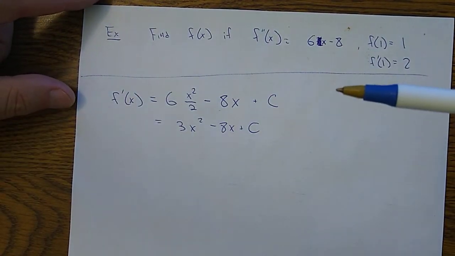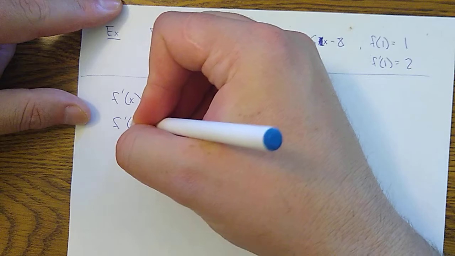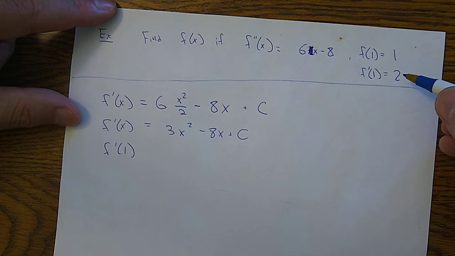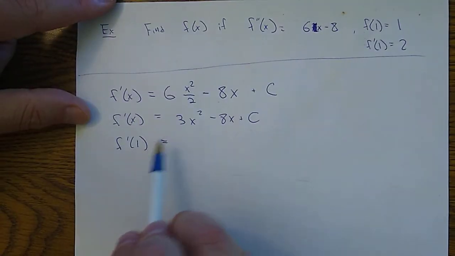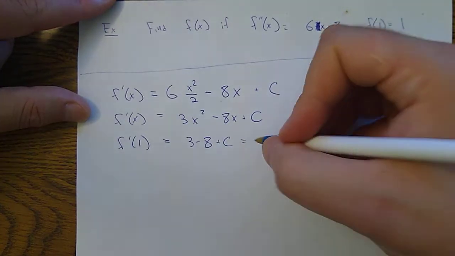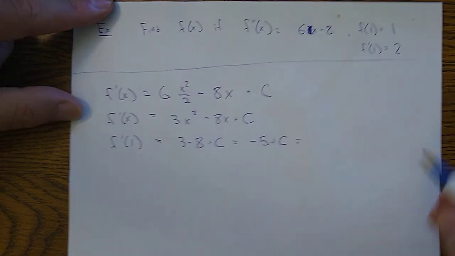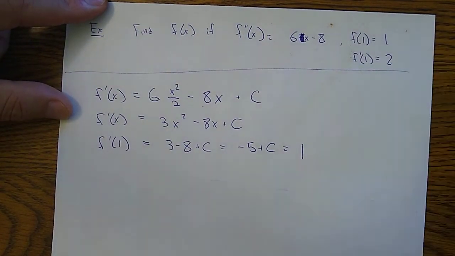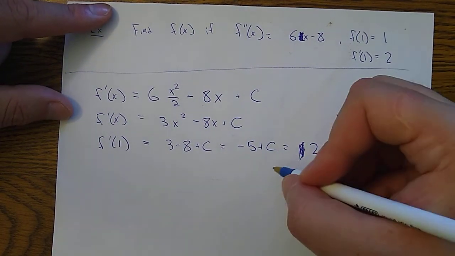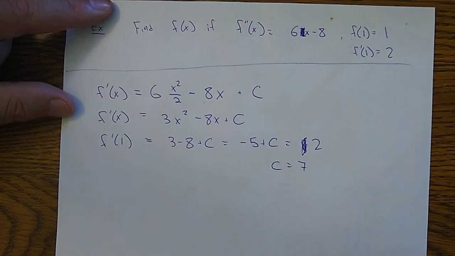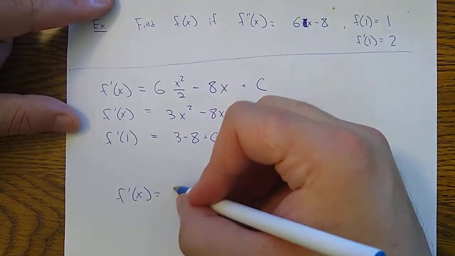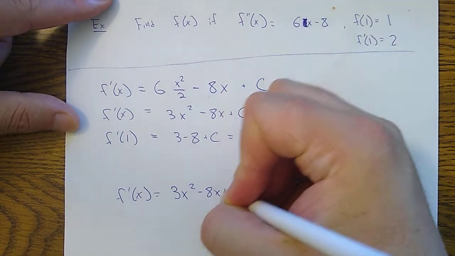Now we're going to be able to find c because we were told the value of f prime of 1. So f prime of 1, if I plug it in, I would get 3 minus 8 plus c. So that's negative 5 plus c. And that's supposed to equal 1. Or, whoops, that's supposed to equal 2. So c would be 7. So let me update my f prime of x with that information. 3x squared minus 8x plus 7.